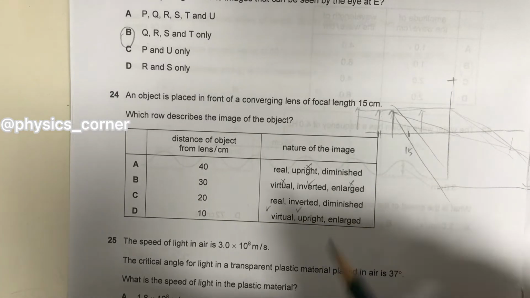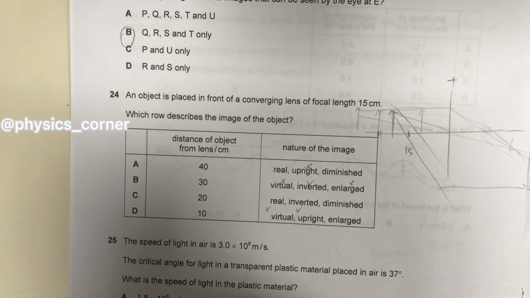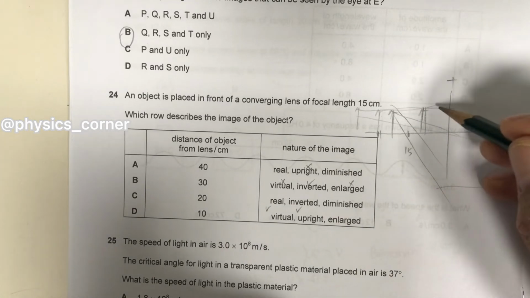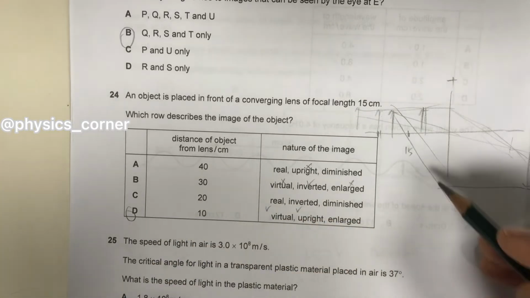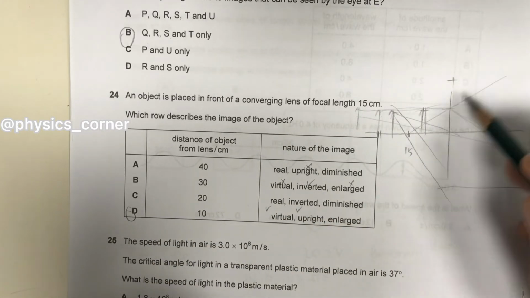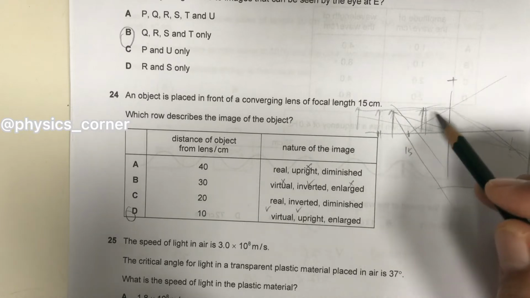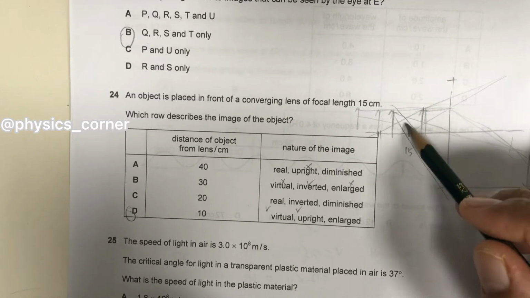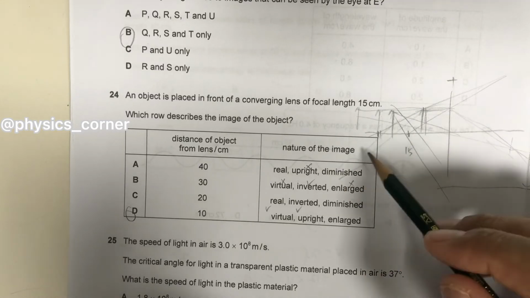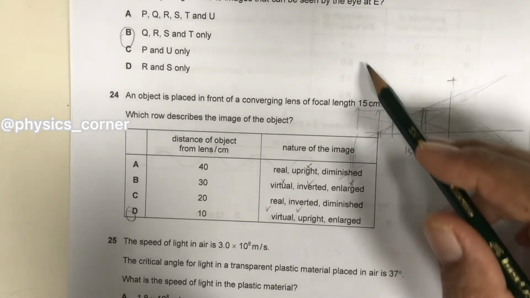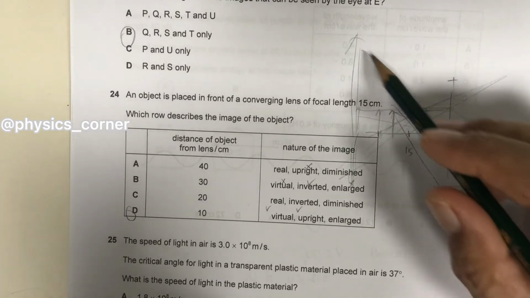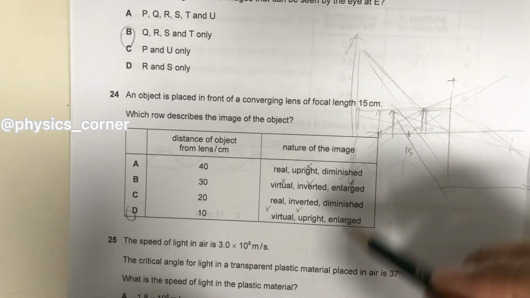Real, inverted, what? When 10, I think the correct one is D. 10 is so enlarged. Sorry. So sorry, upright, yeah. So okay, D.